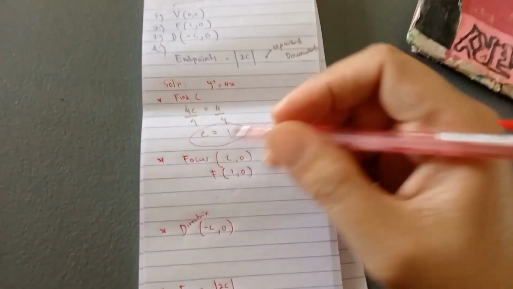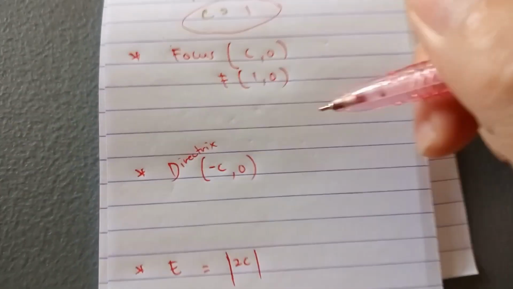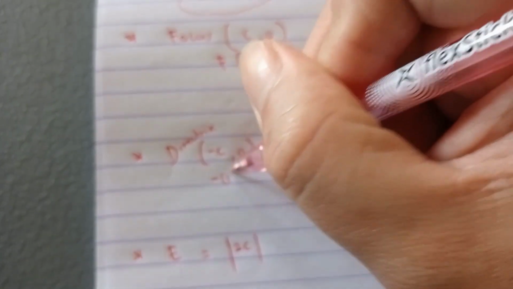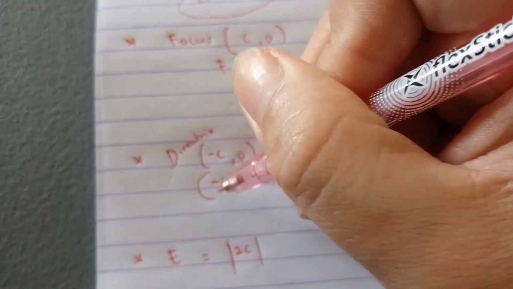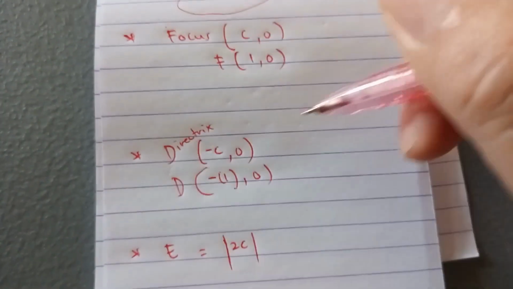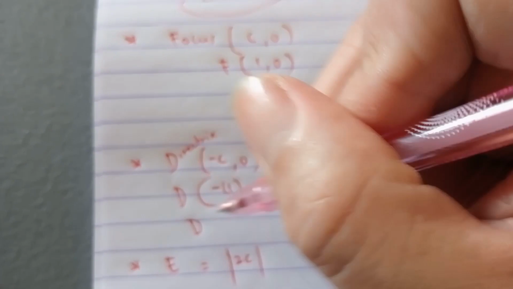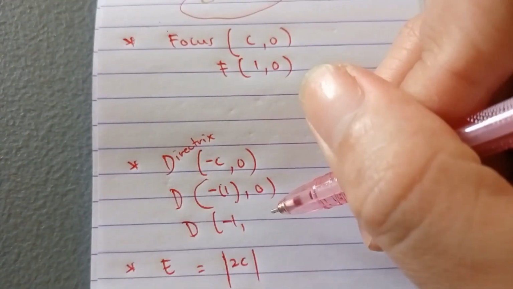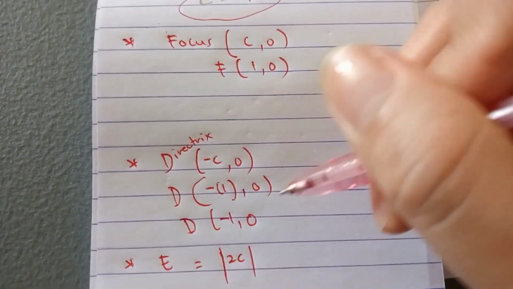As we all know, it can be written as negative c, 0. So, shortcut lang to pag graph. We have negative, then the value of c is 1, then 0. Negative times positive 1, we have negative 1. So, our directrix equals negative 1, 0.